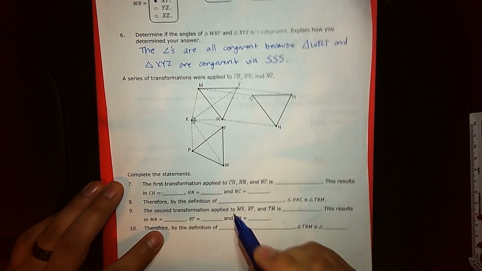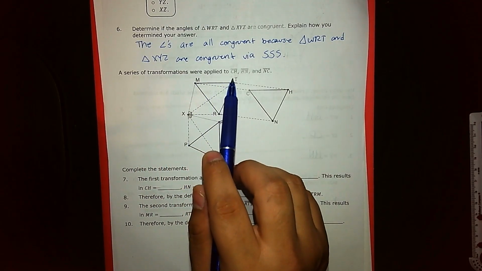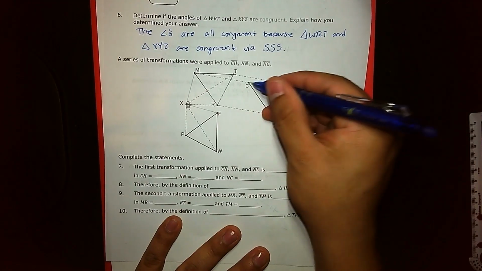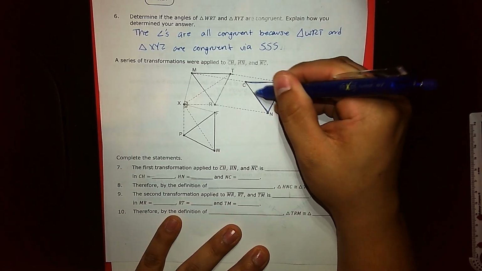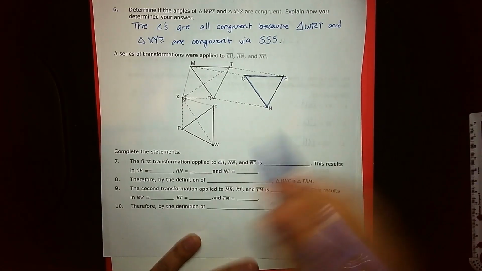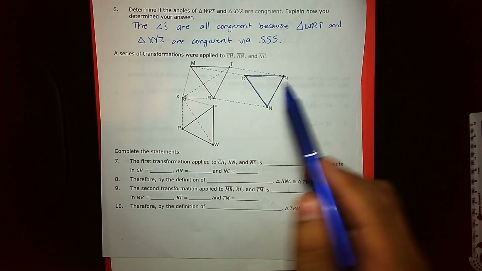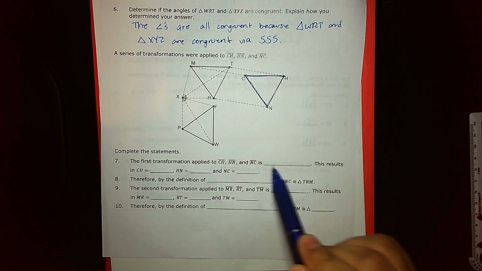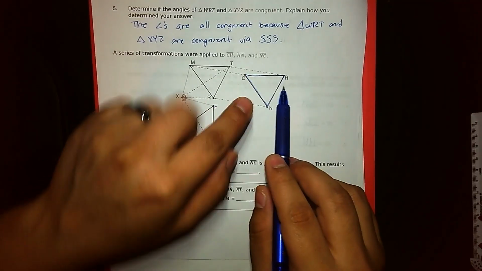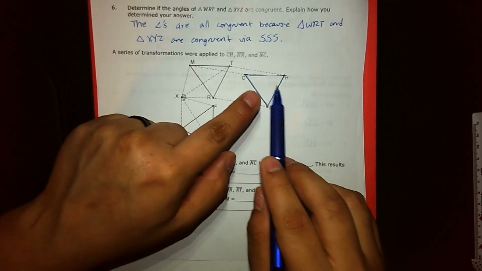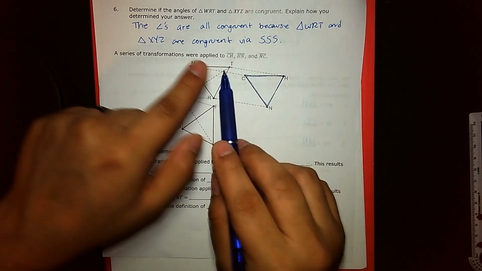All right, and last but not least, this looks fairly easy. It says a series of transformations were applied to segment CH, segment HN, and NC. So it looks like this is my pre-image, right? It says complete the statements. The first transformation applied to segment CH, HN, and NC was blank. Well, it looks like my triangle stayed the same, and from here to here it just shifted maybe to the left some, and then up or up left, however you want to say it.